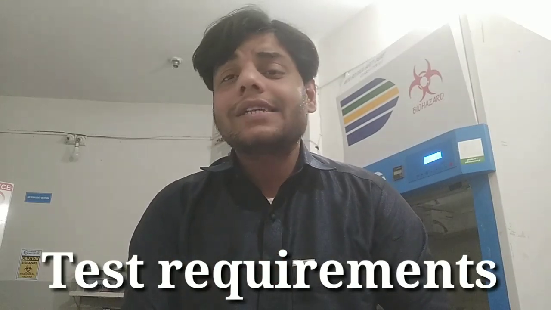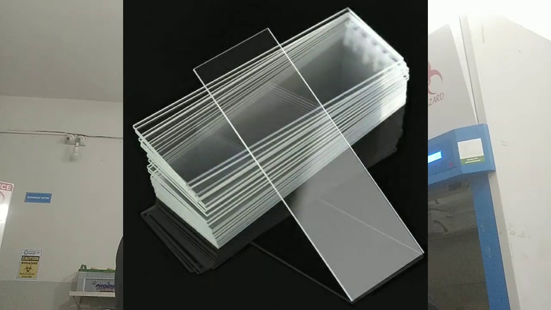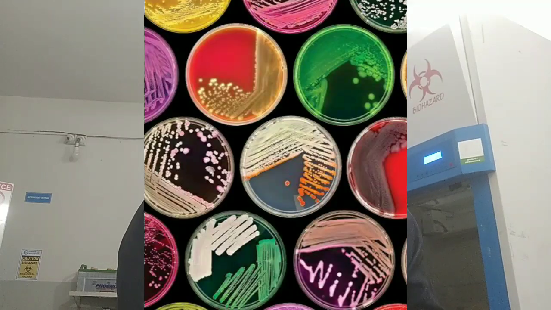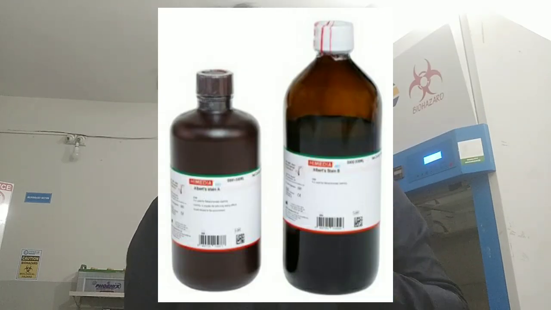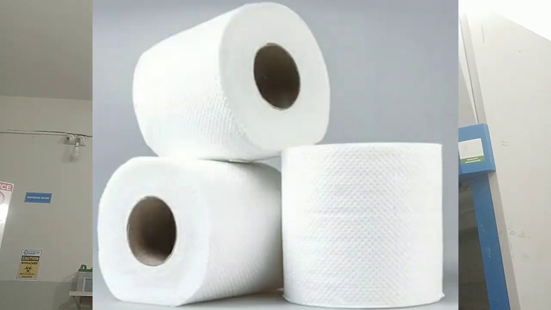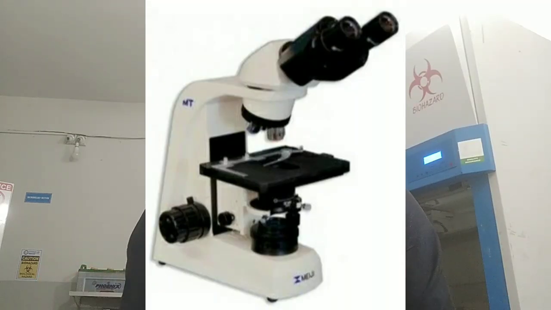Now let's see the test requirements, what we need when we are performing this technique. We need a clean slide, a wire loop, a bacterial culture, personal protective equipment, Albert solution A, Albert solution B, tissue paper, oil immersion, and a microscope as well. So these are the most important materials that we need in this technique. Now let's see the procedure.